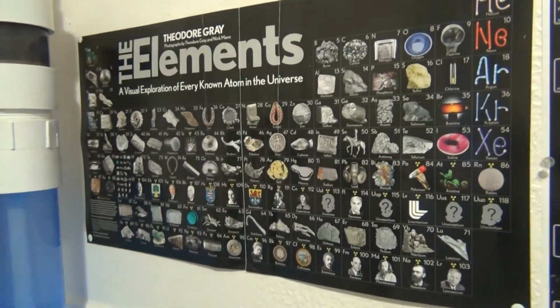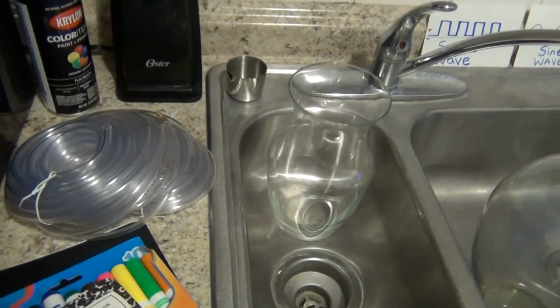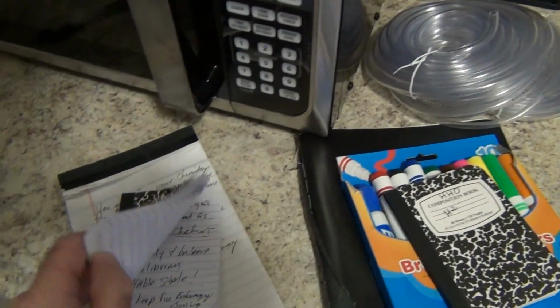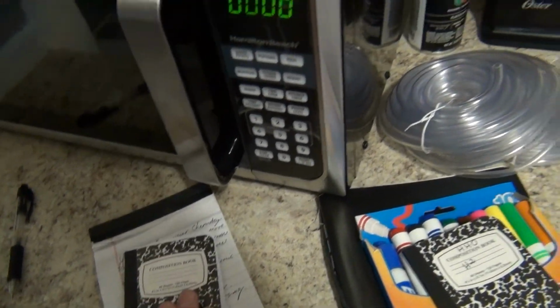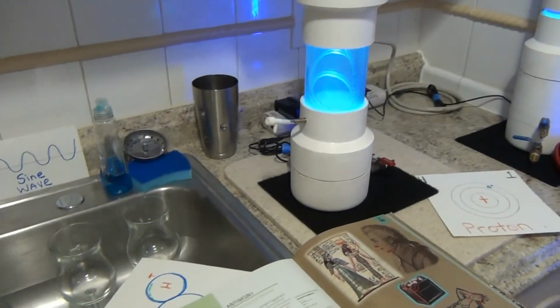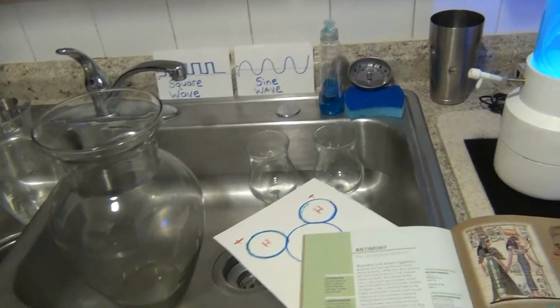So here's our table of elements. This is where we're going to start out right here. I didn't know where to start. I had so much stuff going on, I'm sure like a lot of you out there right now. But I have all these notes and I want to cover everything in these notes. So I'm going to throw a lot of stuff at you guys today. So this video might get a little choppy. I'm going to edit stuff in here.